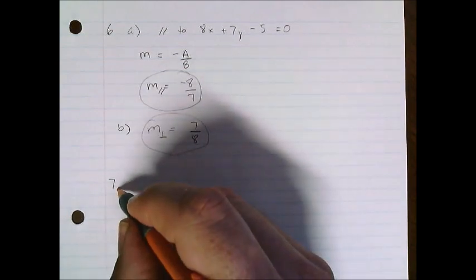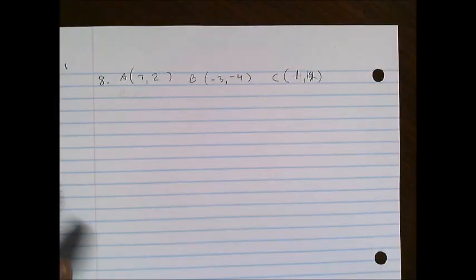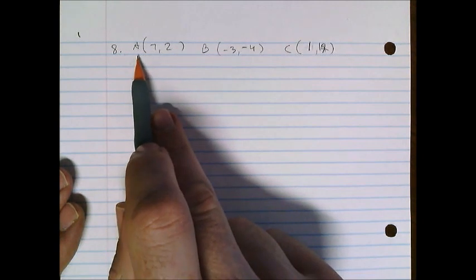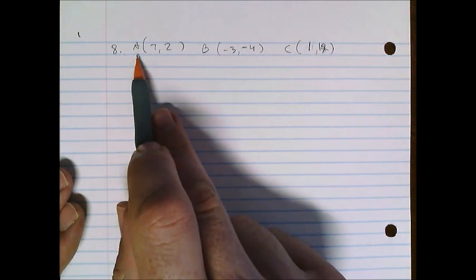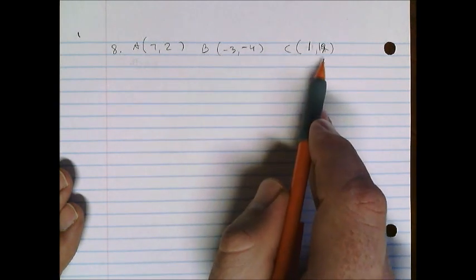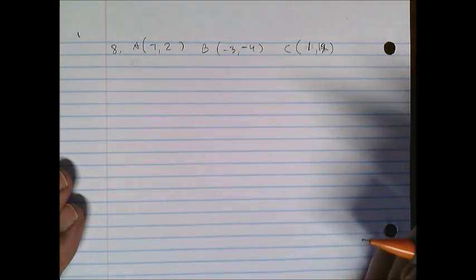And 7, determine if the triangle with the following points is isosceles, scalene, or equilateral. Right, so we're going to omit 7 and then do 8 instead. So that's handwritten in your notes. So 8 is asking whether the resulting triangle of these 3 vertices, these 3 points, these 3 corners, actually makes up a right triangle or not.